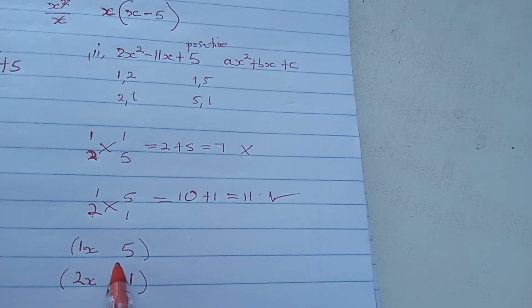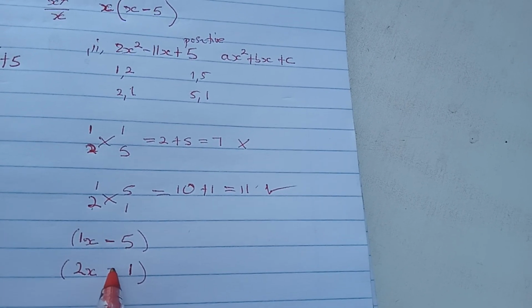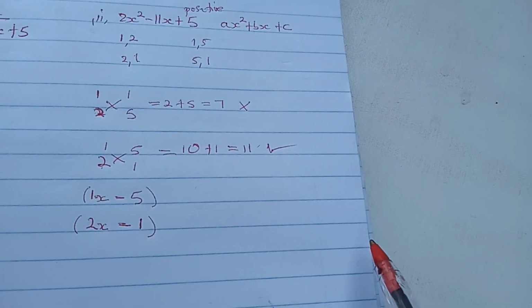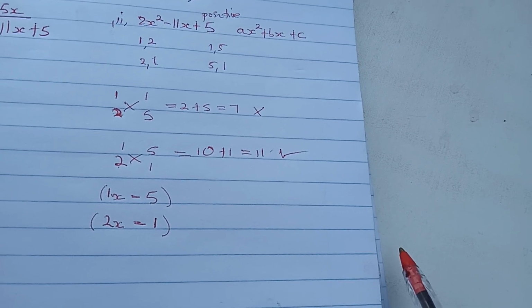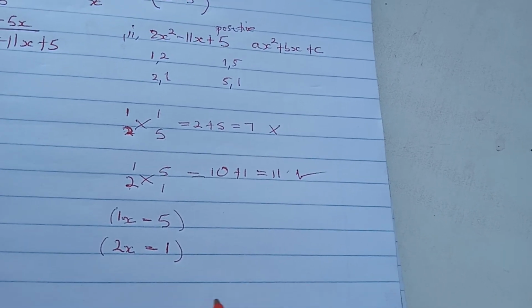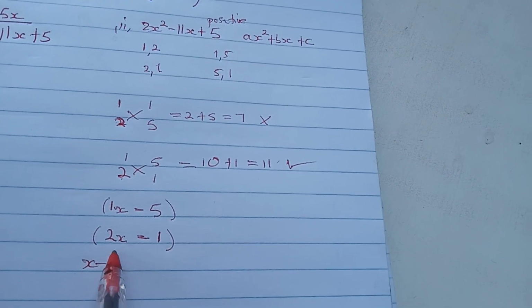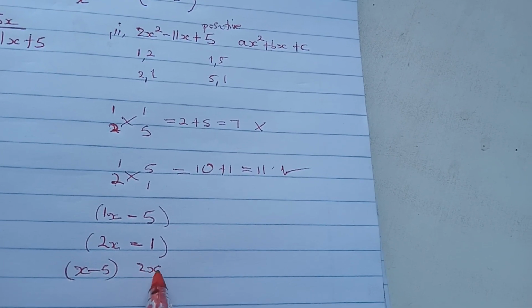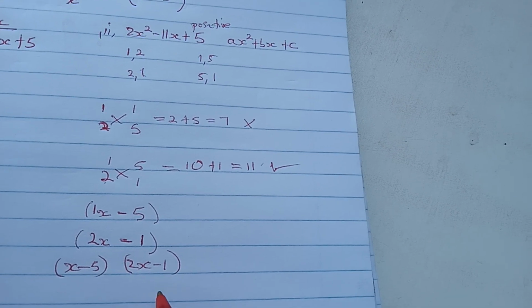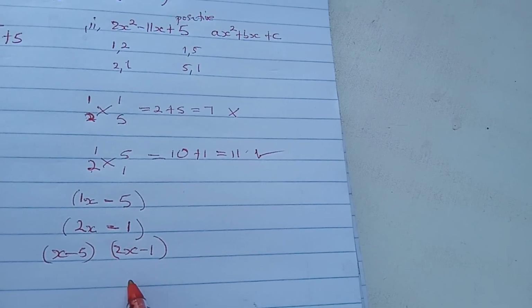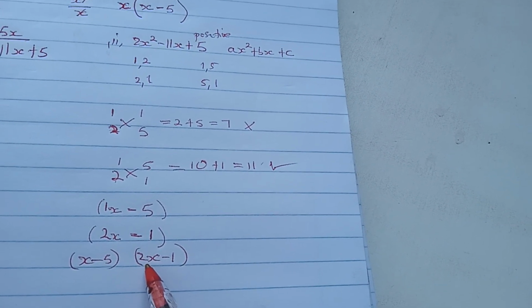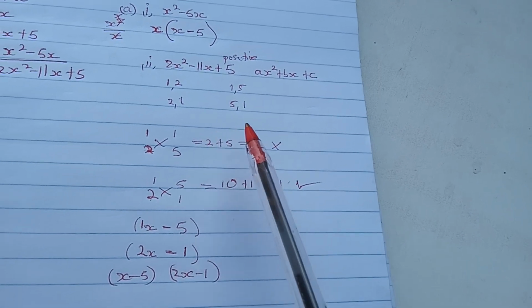We put minus there. Since we are done, we now write down the factors in a row: x minus 5 in bracket, and 2x minus 1 also in bracket. So this is the answer for Roman figure 2.